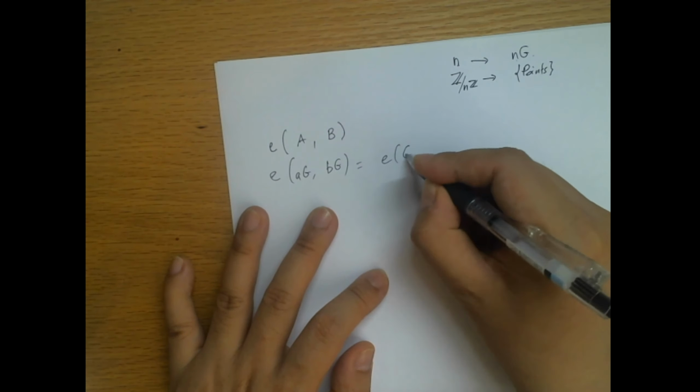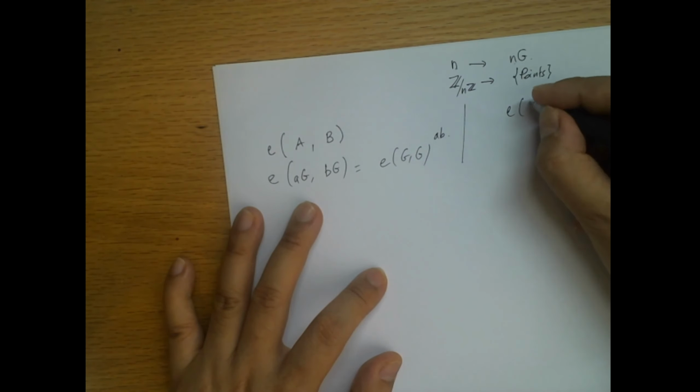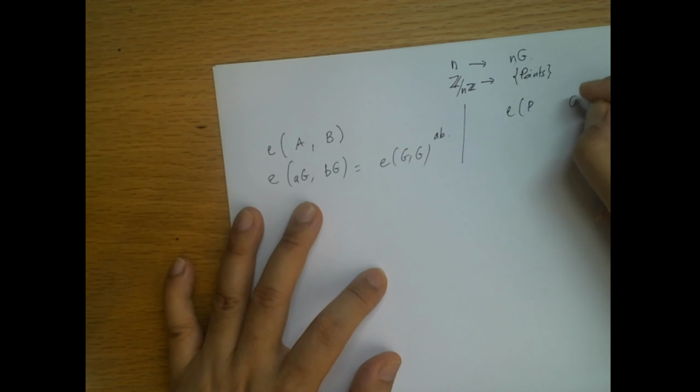In a more general definition, it's bilinear. So this is a bilinear form because if you have P, Q, and then you add R on one side, it's equal to PQ times RQ.